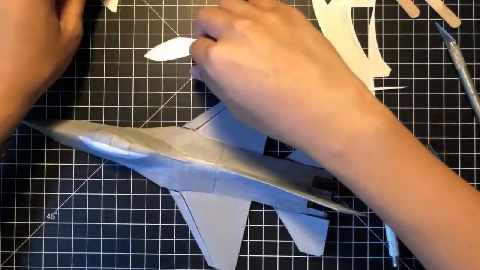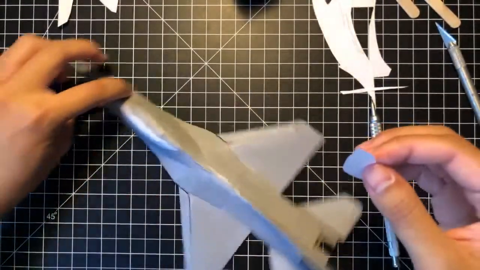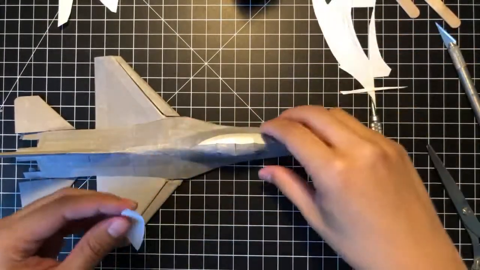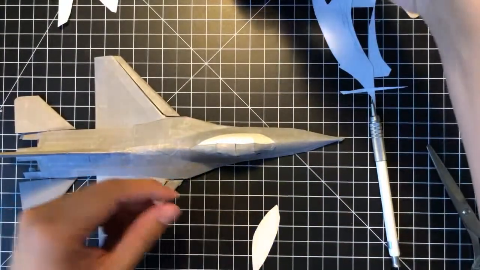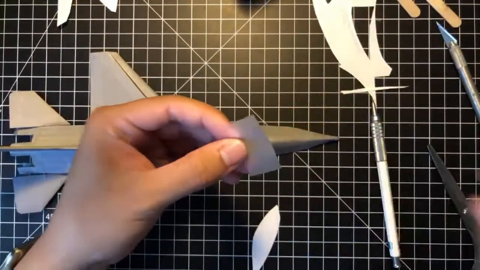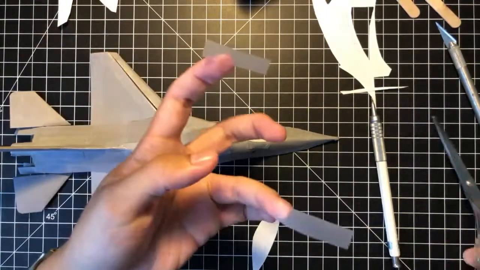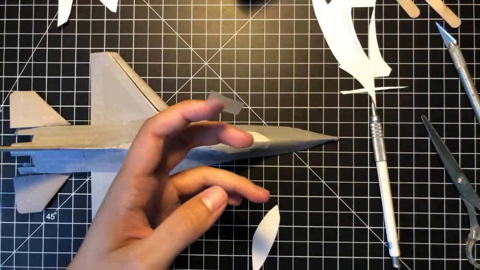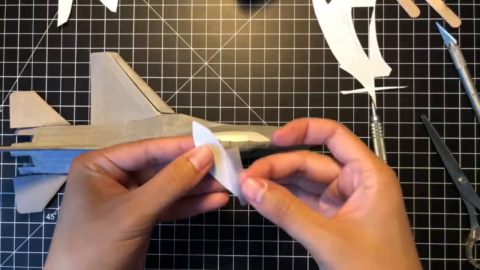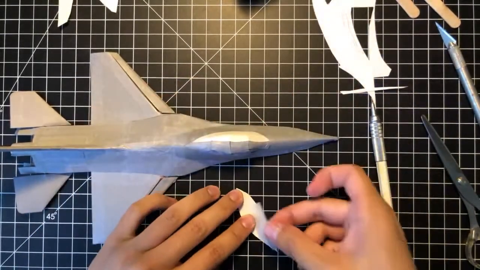Alright, so we have the other piece here, thankfully. There's not too many marks on it. So what we can do is the same procedure that we did for the other side. Just grab a piece, cut it in half. Okay, and then lay it flat here.